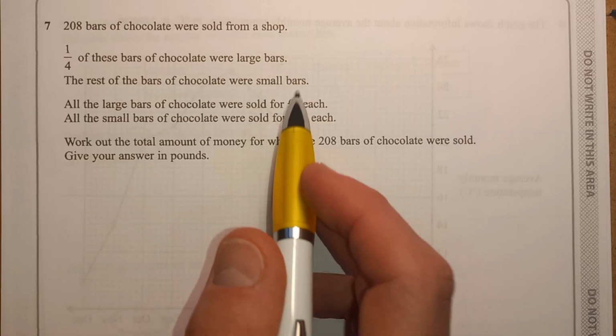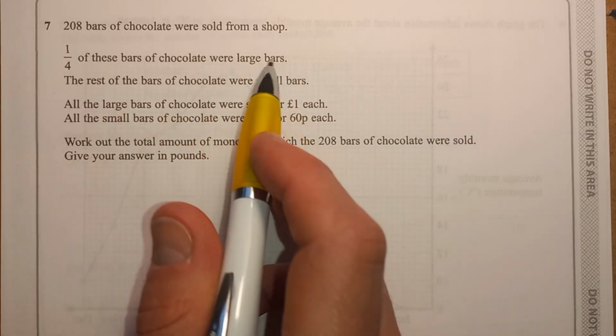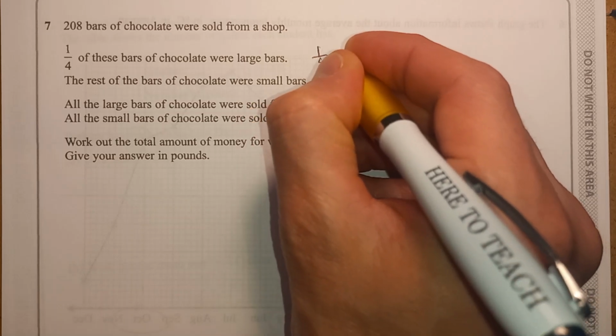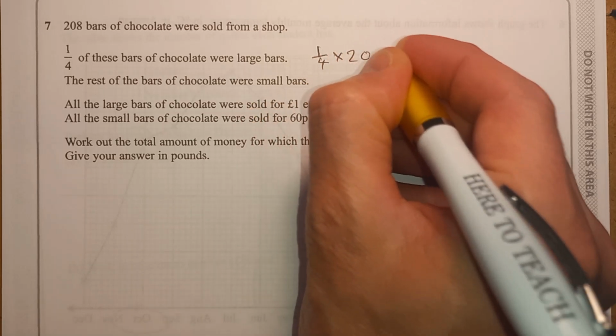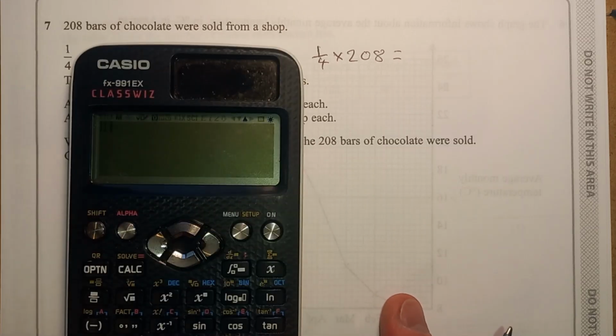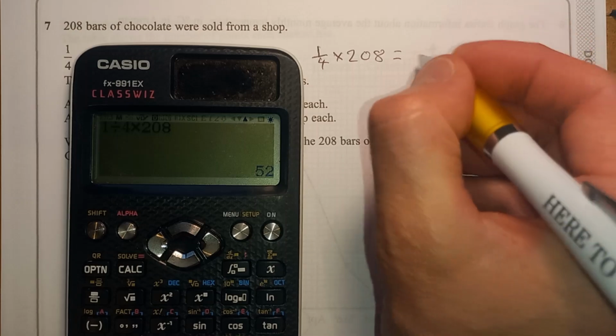Okay, so we've got large bars and small bars. 1/4 of them are large. So for 1/4, we want 1/4 of, which is times 208. So we're going to do 1 divided by 4 times 208. And we get 52.